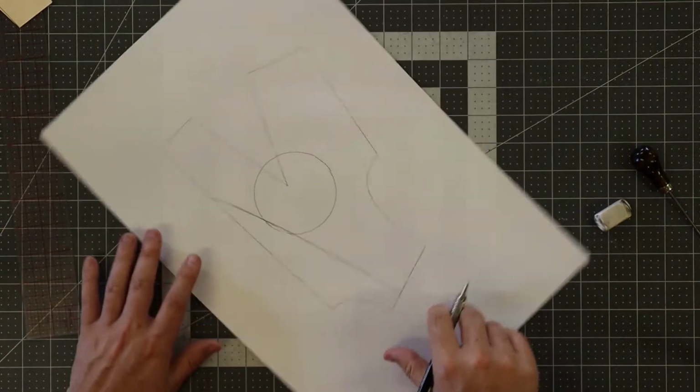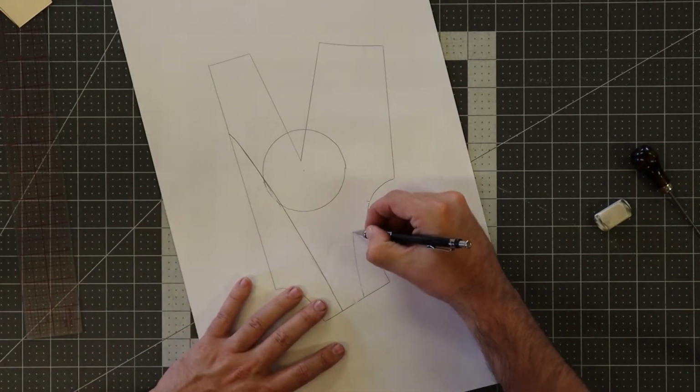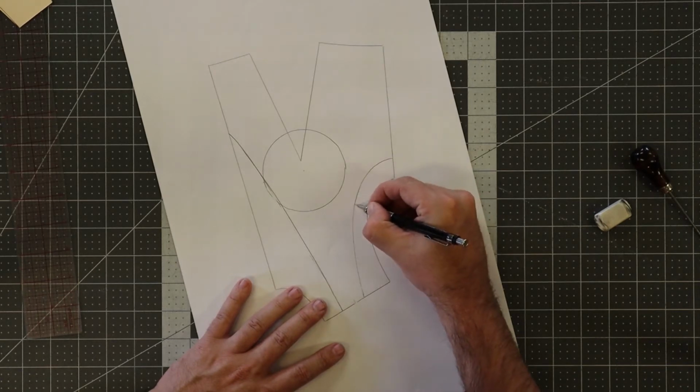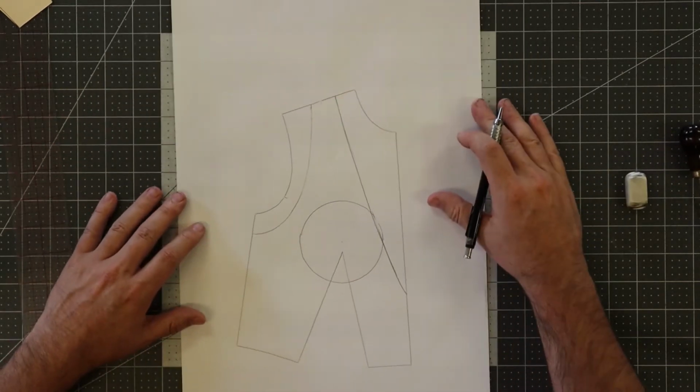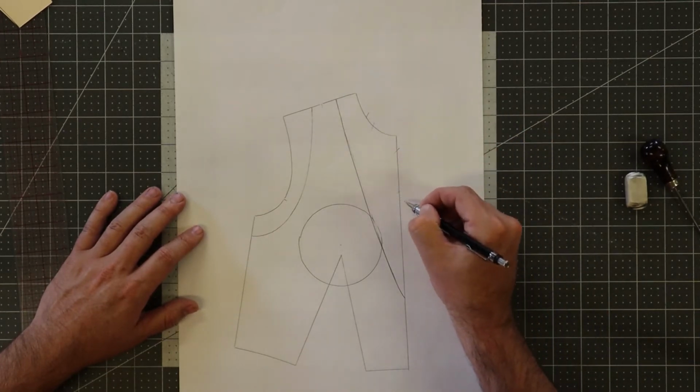Then the other thing that I'm going to do is I'm going to change the armhole. I'll just make this a nice shape like that. So these are going to be my new design lines. So these ones right here, we're all going to go away.